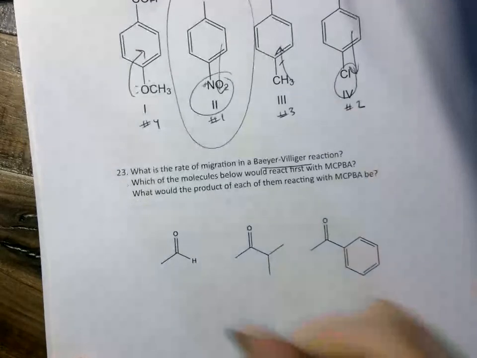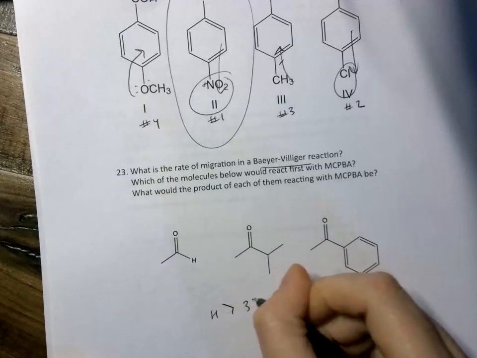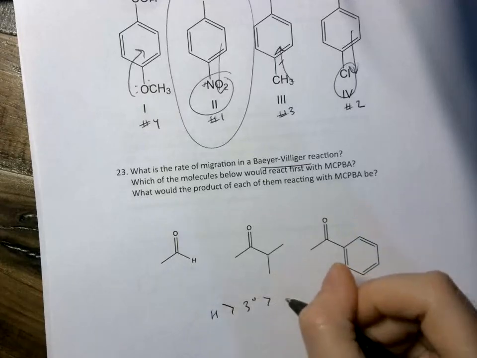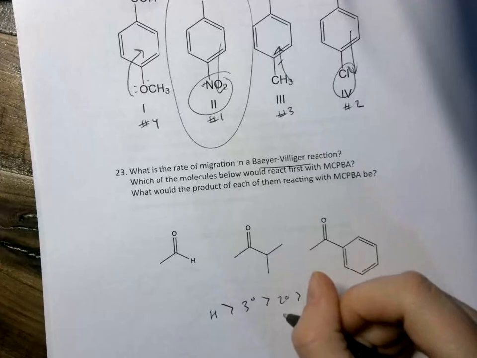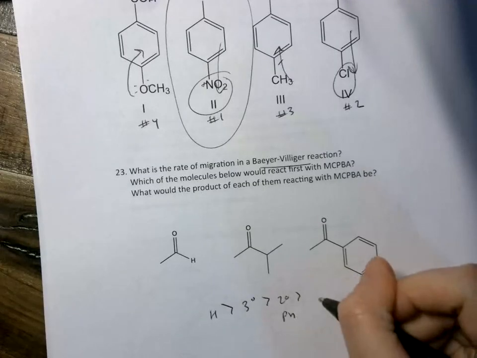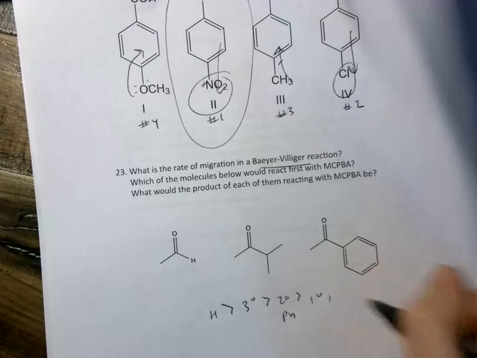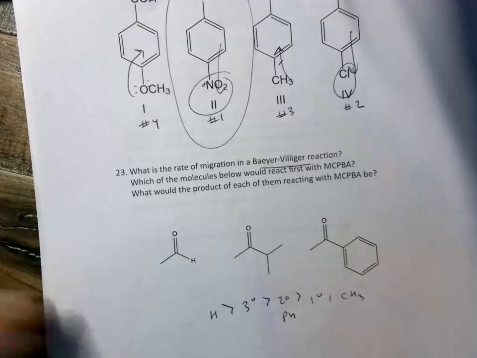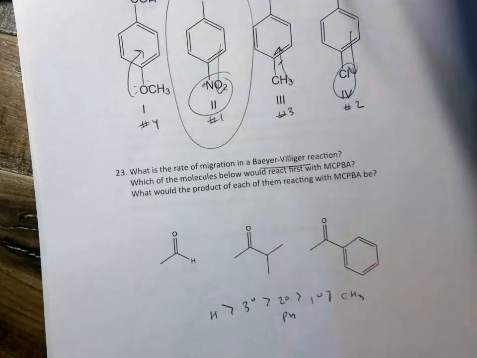It's not intuitive. So the first one is hydrogen's the easiest to move, then tertiary, and then secondary. And secondary I think is tied with phenyl, or it's close, maybe phenyl ever so slightly, then primary, and then methyl. So it's just not what you would think. It's not intuitive at all.